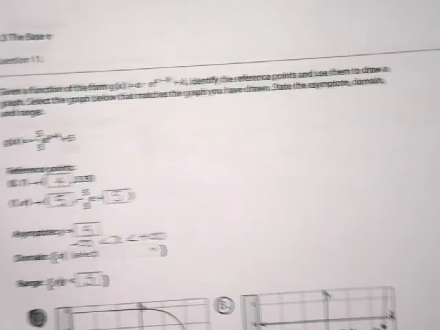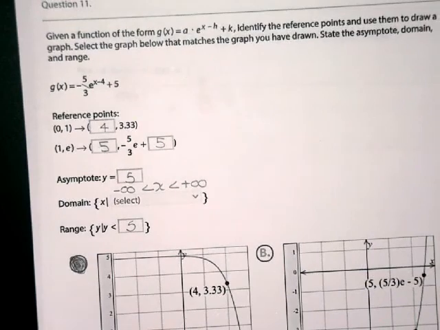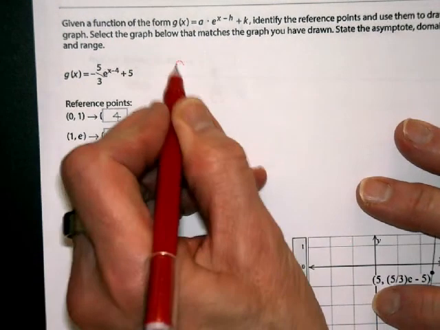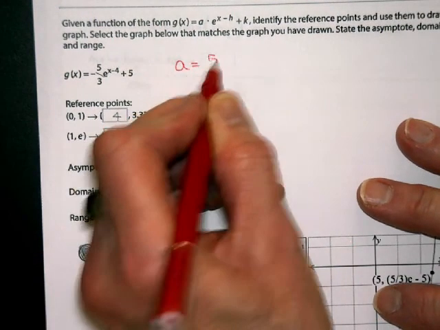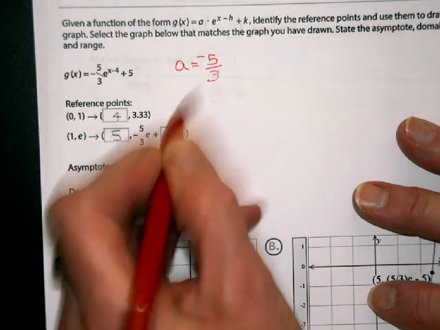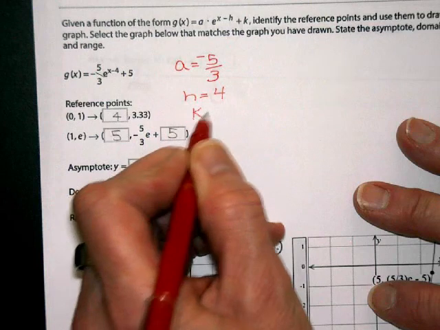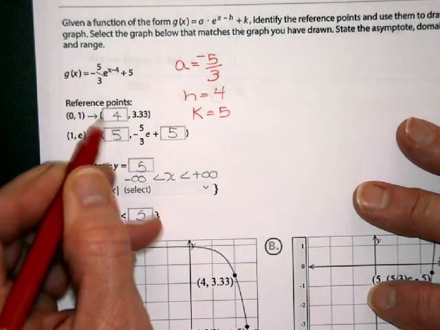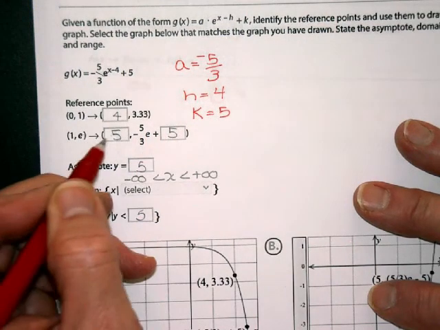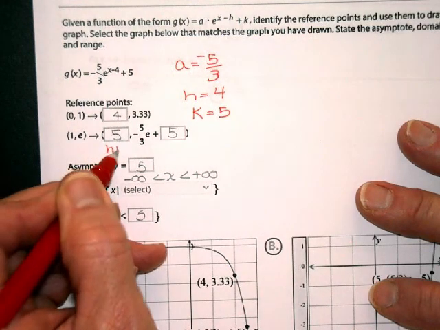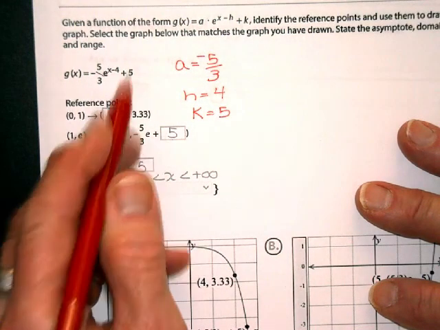Okay, last one. Let's get number 11 up here. It's no different except H isn't 1, it's 4. So A is a negative 5/3. H happens to be a positive 4.